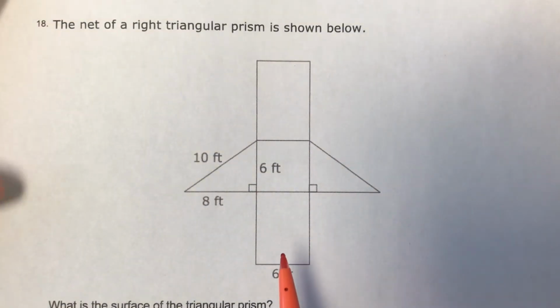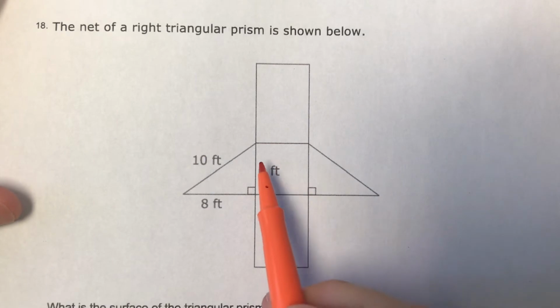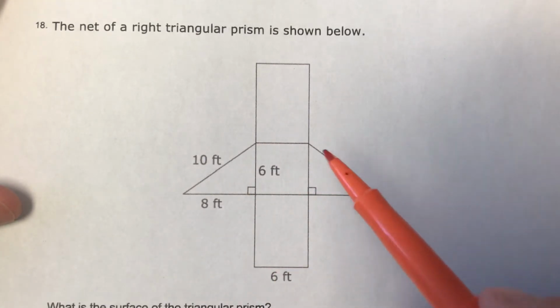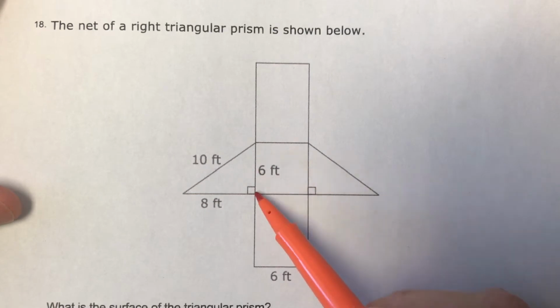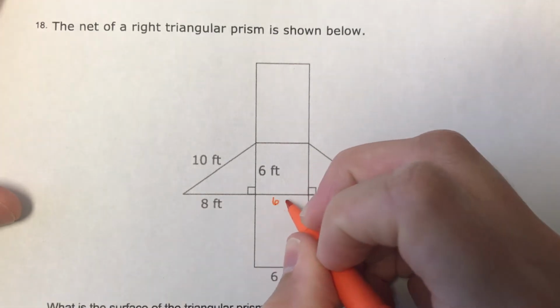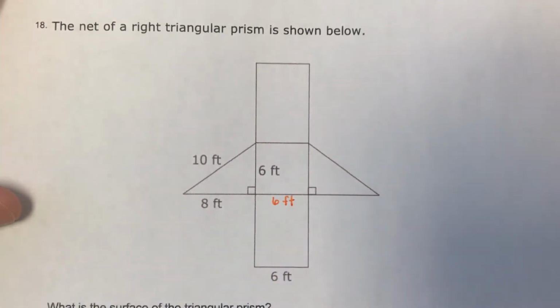So you can see here that you've got all of your faces. Alright, this is our base right here. And it's a square, and I can tell that because I know this side right here is 6 feet, and they've told me down here that this side's 6 feet, which would mean that this side is also 6 feet. So I'm going to put a 6 right here just so that I can remember.